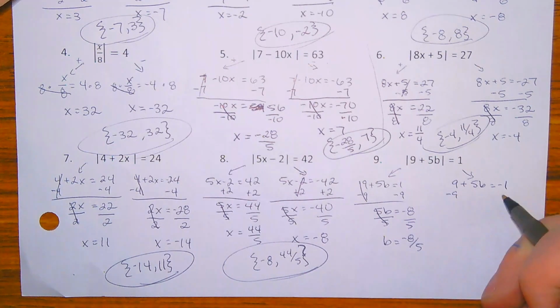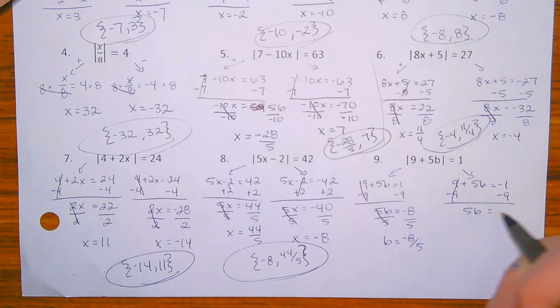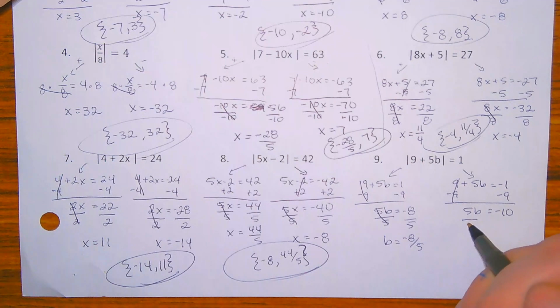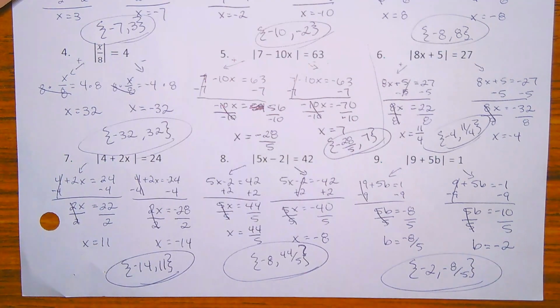Minus your 9. 5b is equal to a negative 10. Negative 1 minus 9 is 10, negative 10. Divide both sides by 5. 5's cancel. And b should be equal to a negative 2. Make sure they go inside. And there you go. There's your answer.